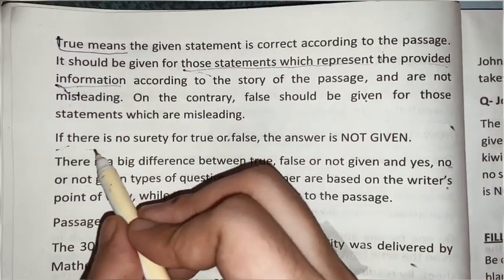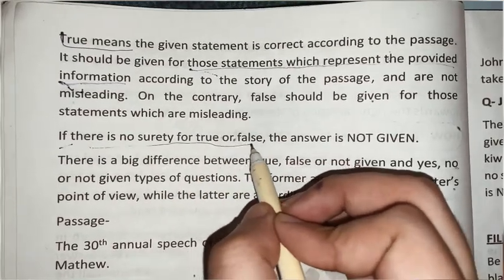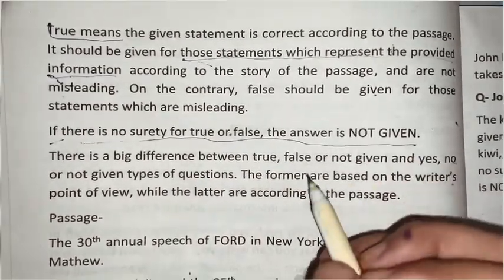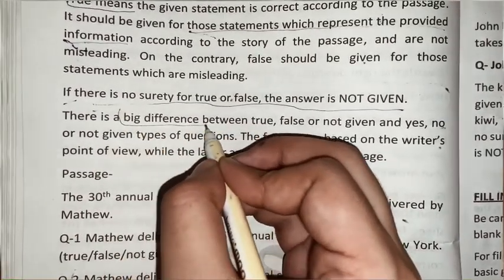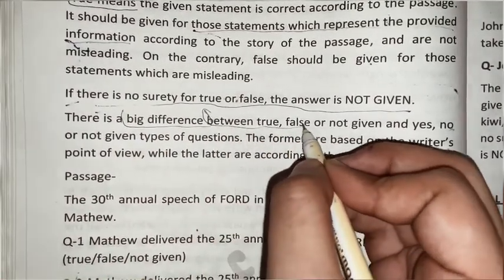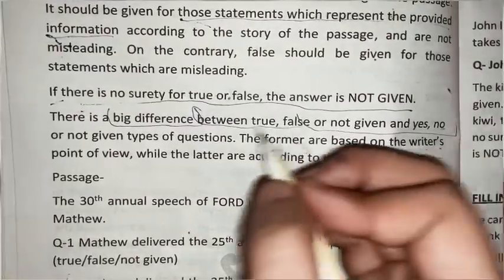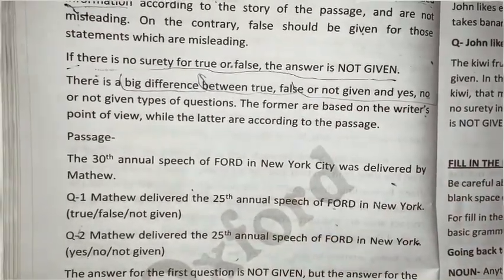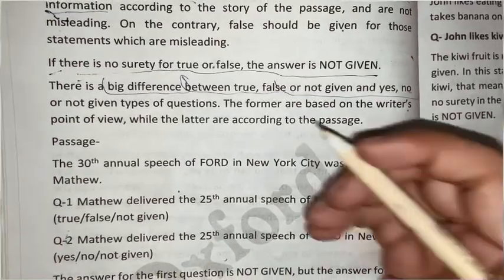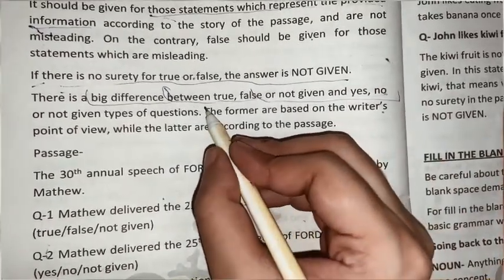If there is no surety for true or false, the answer is not given. If there is no false or no true about the question, the answer must be not given, right? There is a big difference between true, false, not given and yes, no, not given type questions. The former are based on the facts of the passage, while the latter are according to the writer's point of view.